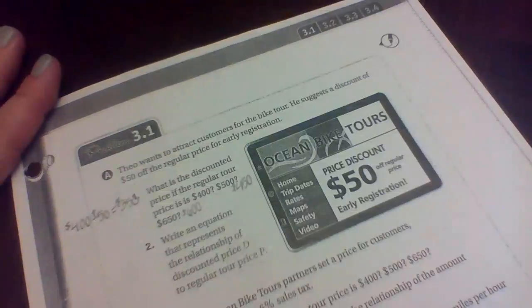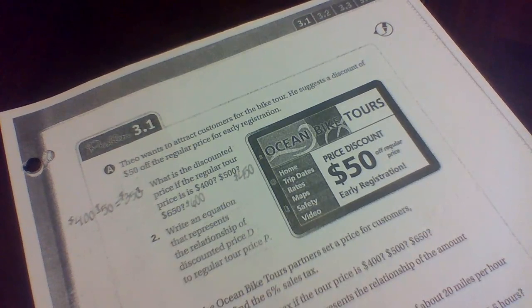Now that seems pretty simplistic. So why would they have us do a simple subtraction problem when we're in 6th grade nearing the end of the school year? The reason is because the second problem says write an equation that represents the relationship of discounted price D to regular tour price P. Now, that sounds a little bit more confusing. Actually, all they're asking you to do is to write an equation that shows what you just did to get your answers in the first problem. And they're telling you the variables to use in the problem.